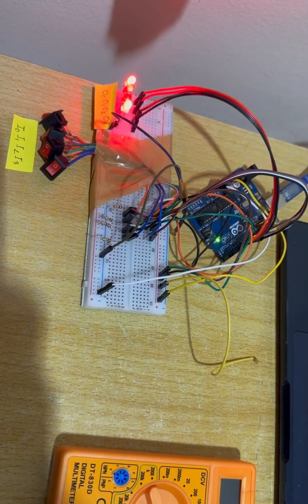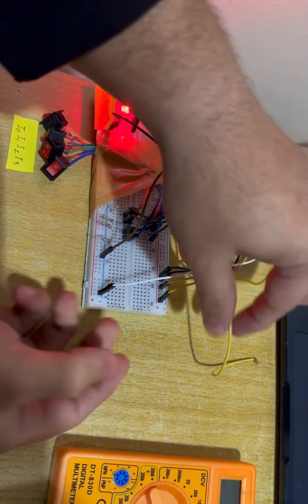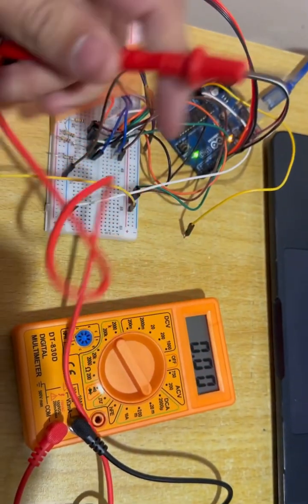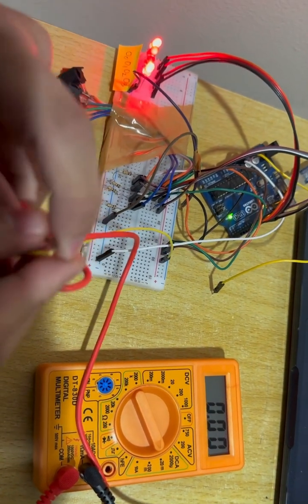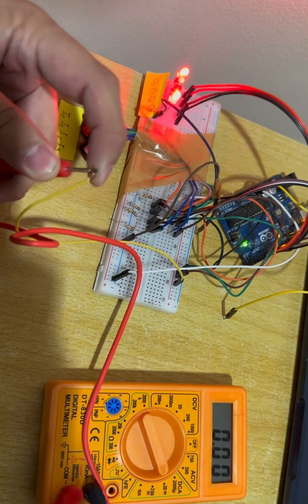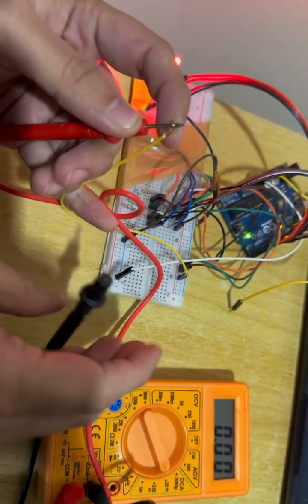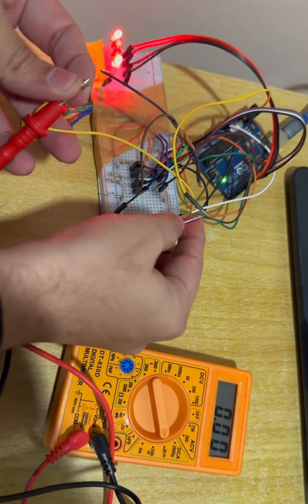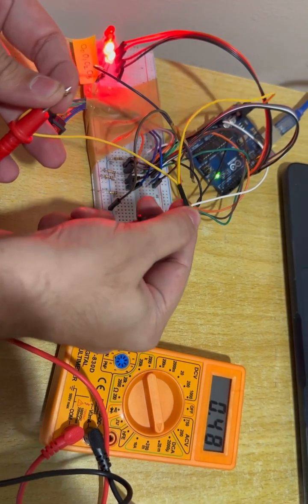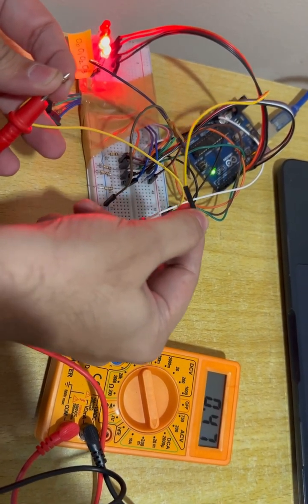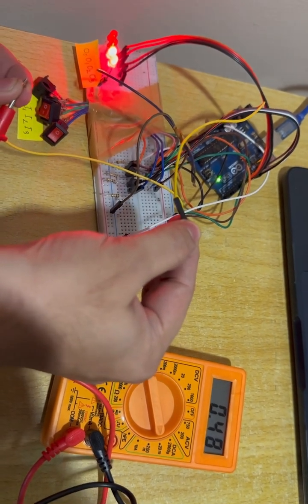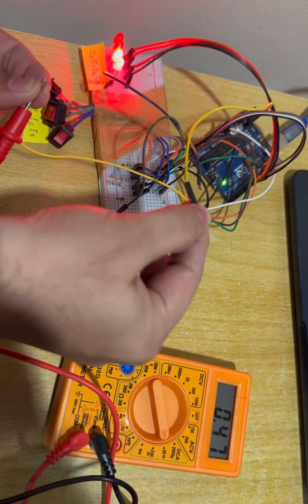I will show one measurement here. Here we can see that the current flow through the whole system for this specific input is 0.48 milliamperes from the multimeter here.